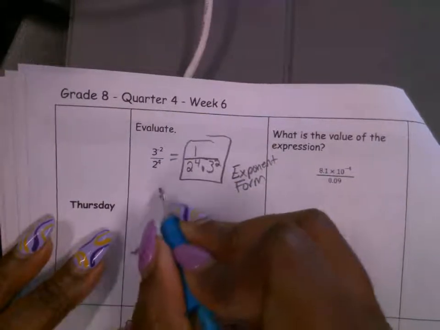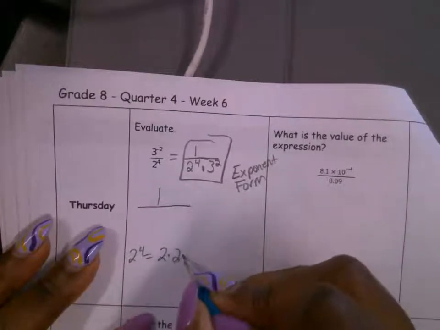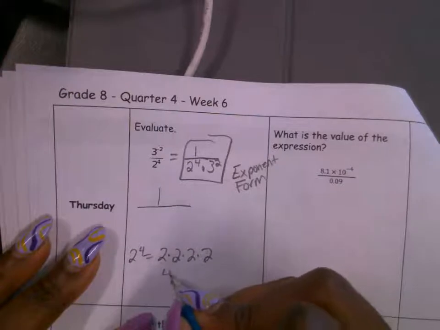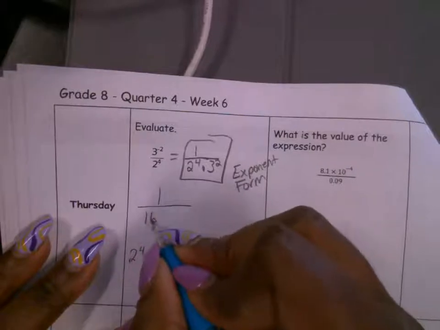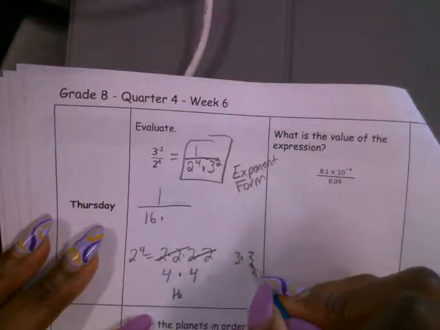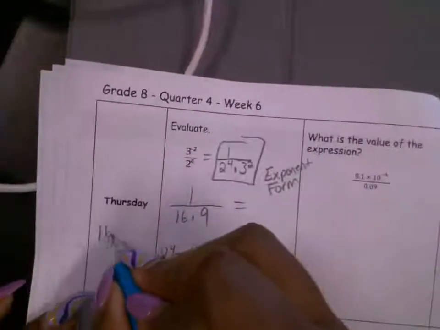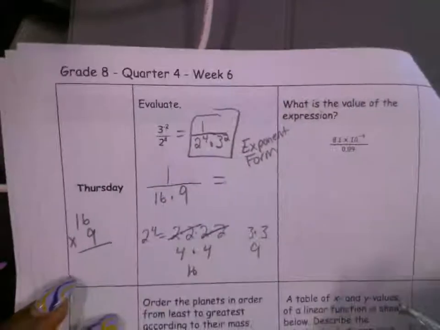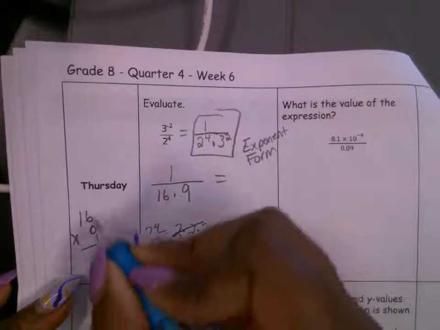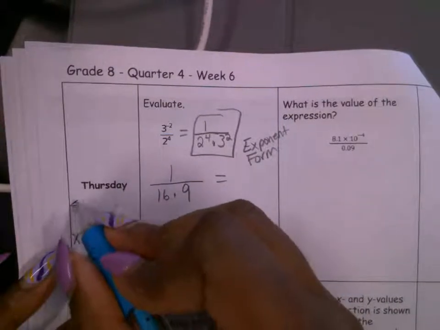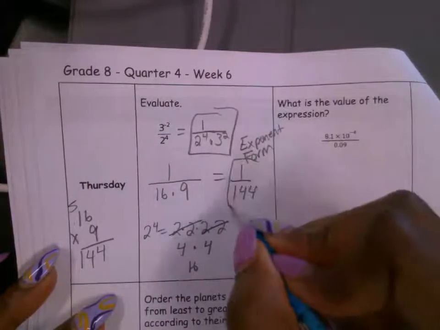So on the top you have 1, on the bottom you have 2 to the 4th. That's the same as saying 2 times 2 times 2 times 2. 2 times 2 is going to be 4. So this is 16. So this is 16 times, we have 3 times 3, and 3 times 3 is what? 9. So now we have 16 times 9. Please make sure you write it, okay? So we have 9 and 6, that's 54. This is 9, 10, 11, 12, 13, 14. So we got 1 over 144. Okay?